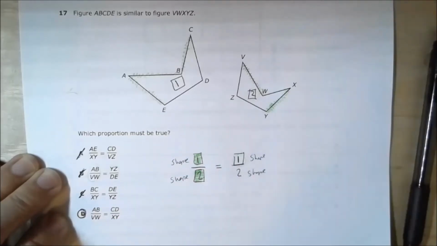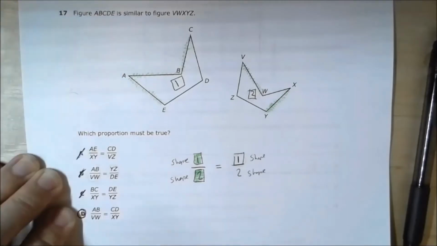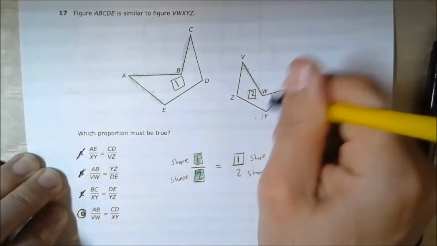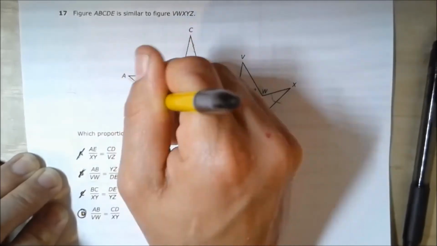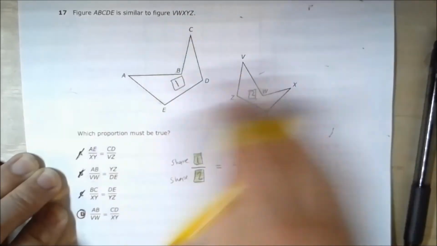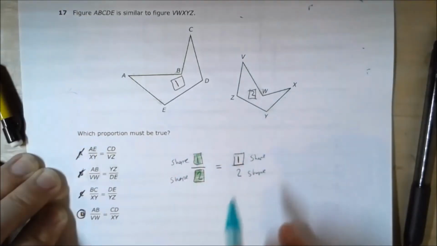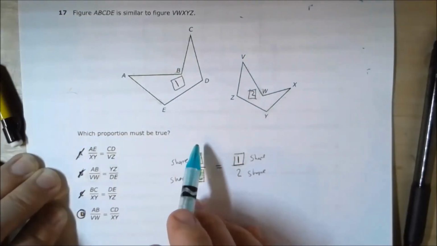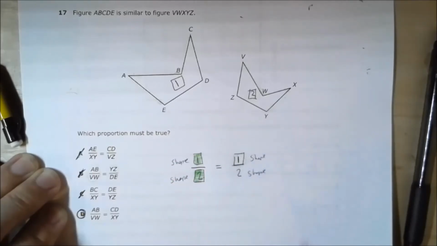But just to make sure, I'm going to erase these marks real quick, and we're going to look over that last one to see if it makes sense. Just like I showed you to set up the proportion over here at the bottom, everything for shape 1 is on top in the numerator and everything for shape 2 is in the denominator. On each side of the equation, they are similar parts of the shape.